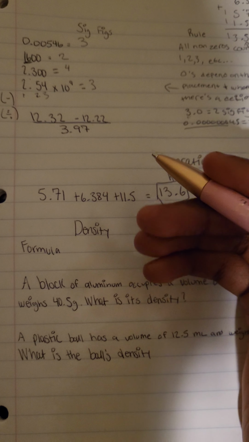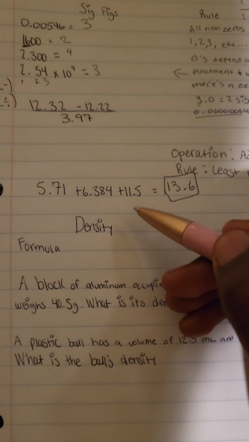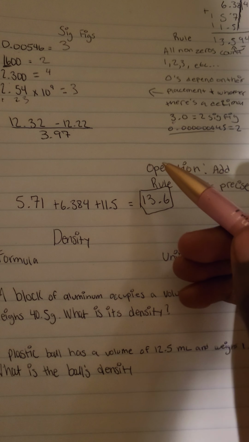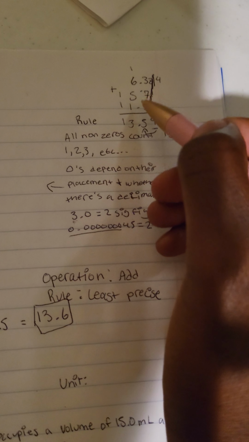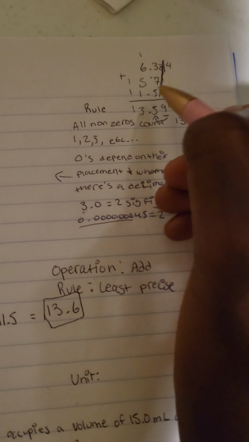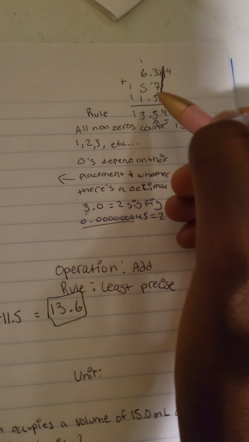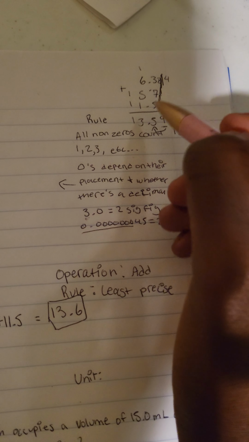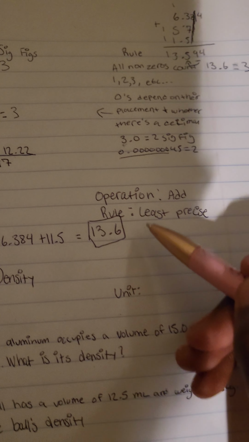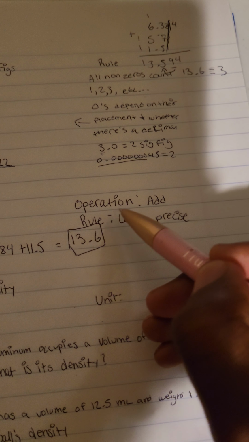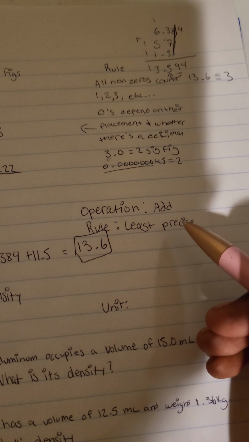So here we have 5.71 plus 6.384 plus 11.5. Now, we're going to move it up here, and so here we have them written out. And when you're adding, you want to line up the decimal point. So we have the 6.384, and then the 5.71, and the 11.5. Now when you line them up, there's an operation here. You need to know your operation and your rule. When you're adding, your rule is the least precise sig fig.